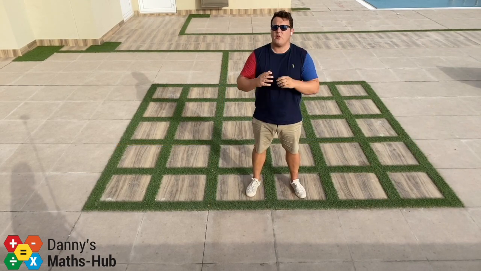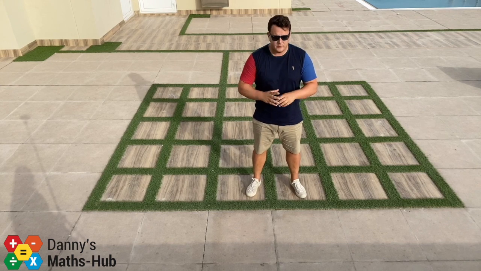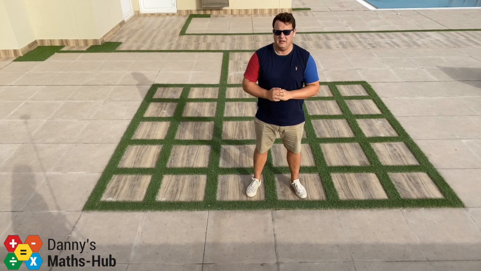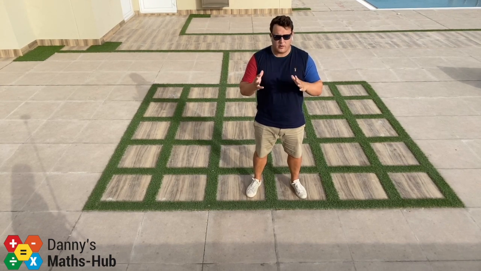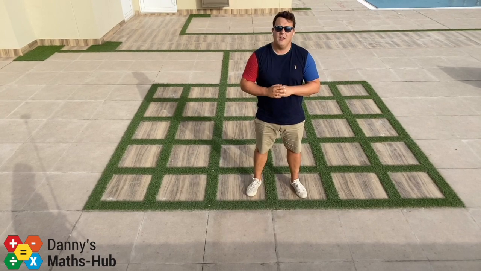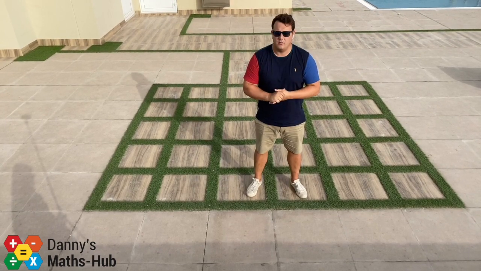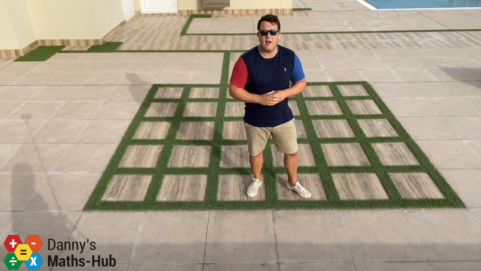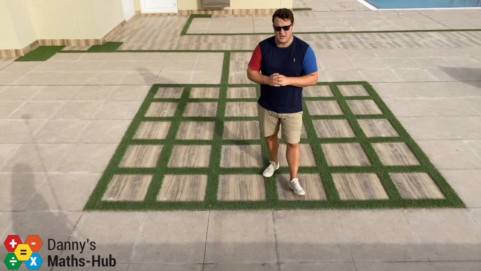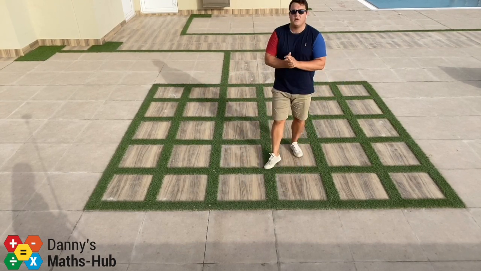So remember, the three key things for rotation is we need to know where our center of rotation is. We need to know whether we're going clockwise or anti-clockwise. And we need to know the number of degrees we are moving. Once we know all that, we can successfully rotate our shape, as I've shown you 3 different ways on my grid here.